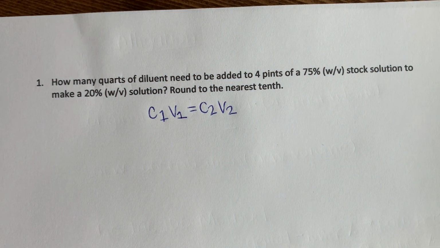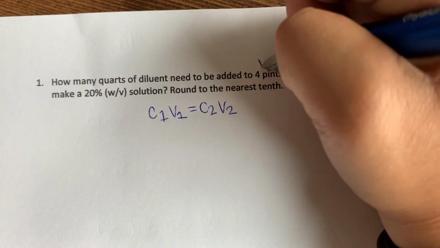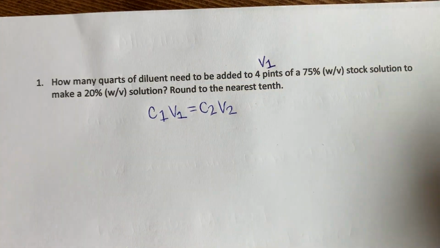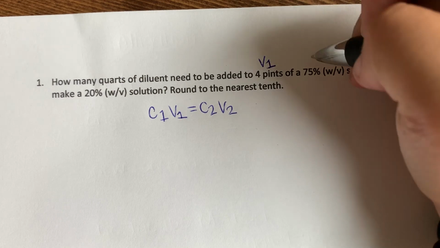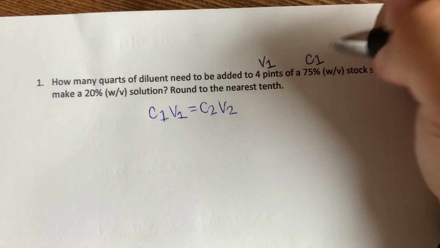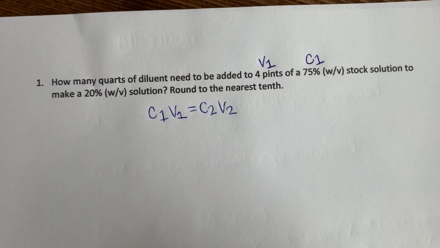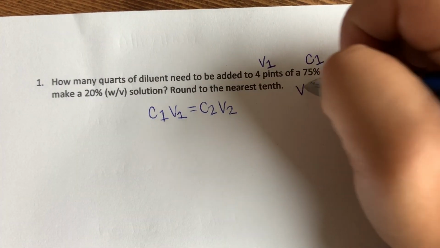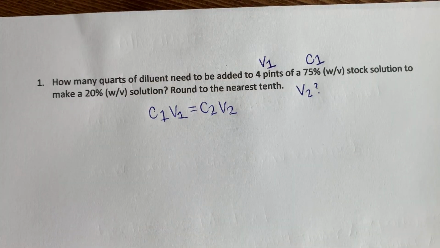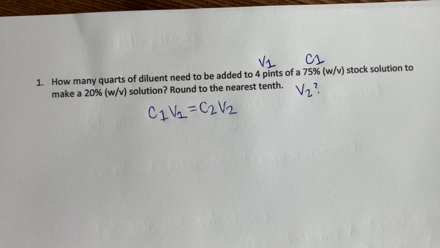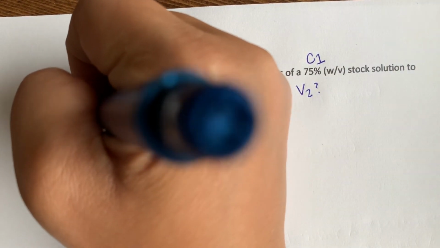So first, we can go ahead and note what are our concentrations and what are our volumes. So the first given volume is the 4 pints. So that could be your first volume. Your first concentration given is the 75% stock solution. So that will be your C1. Now we're looking for V2. The 20% that's given will be our second concentration.